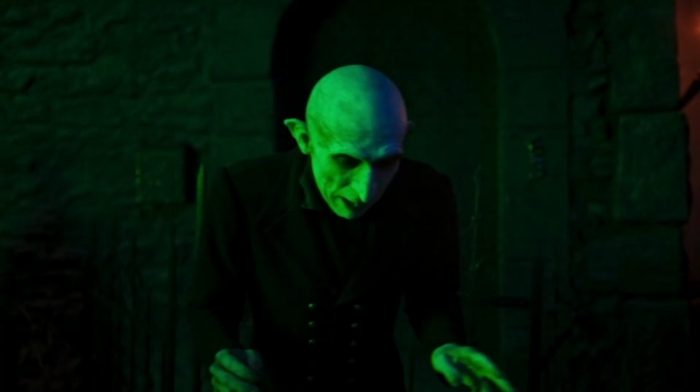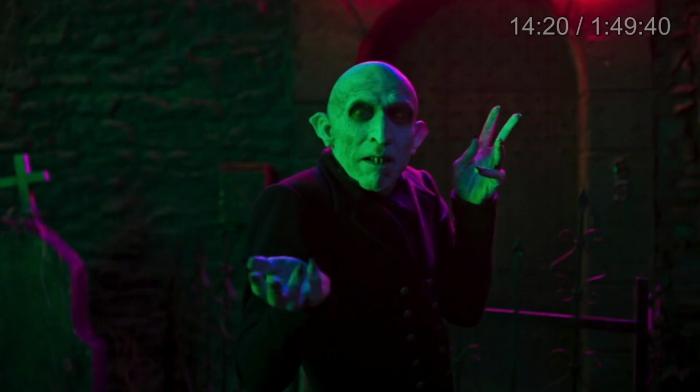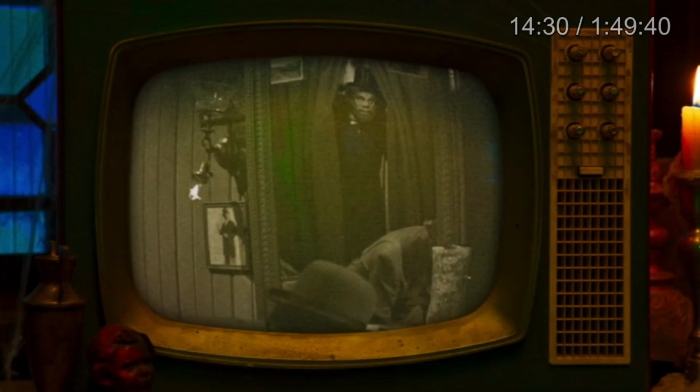Again, they're all little jokes. And it took time to make all these signs and things. So I think it was really cool that he did this. We didn't see a lot of the jokes in the trailer. "If the tombs are rocking, don't come a knocking." I mean, come on. That's just cheesy jokes and him playing a little song and tune for Lily.